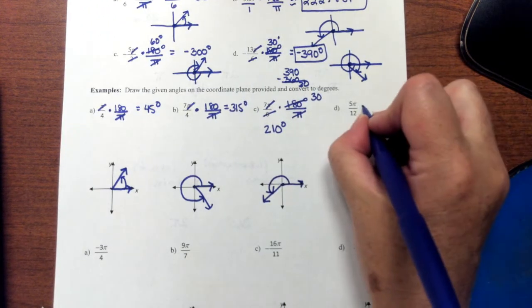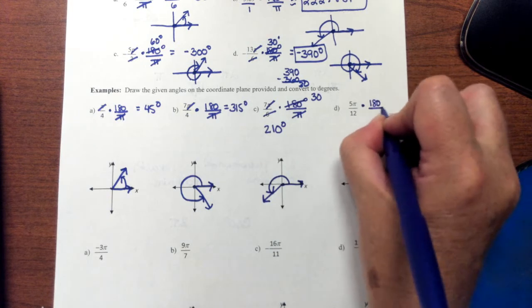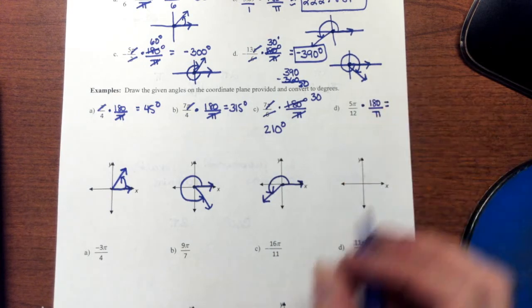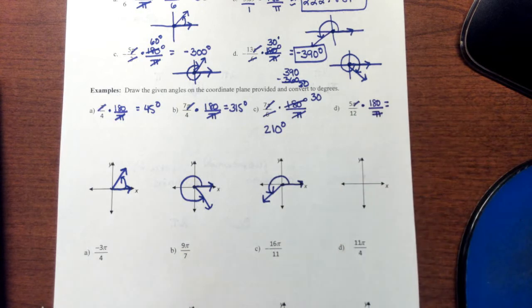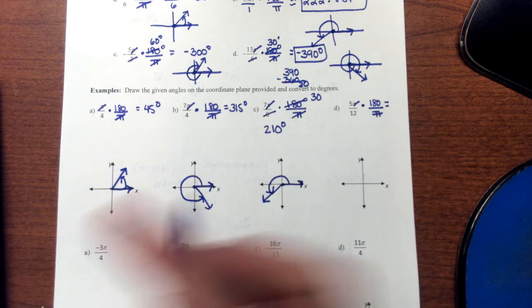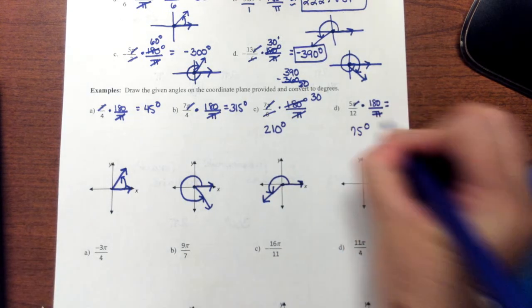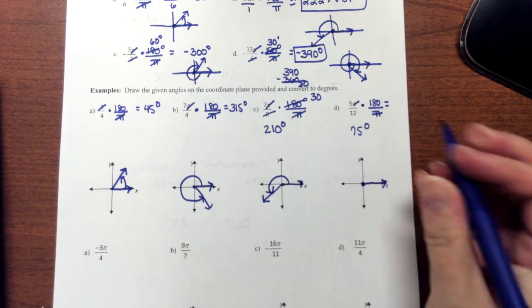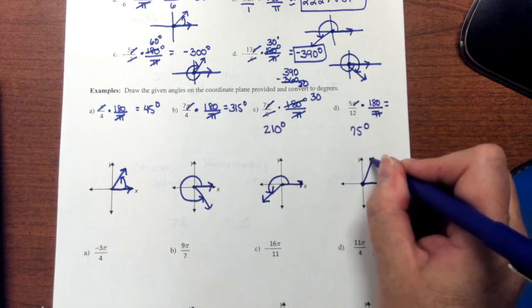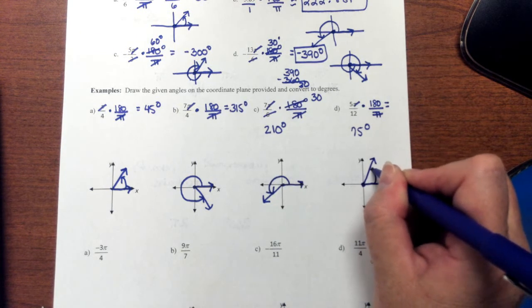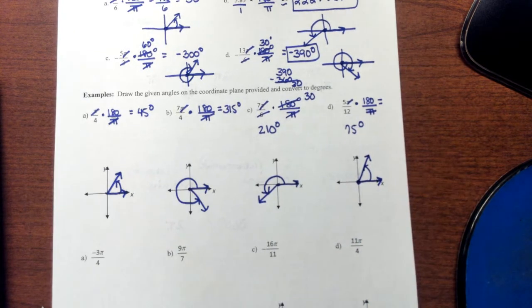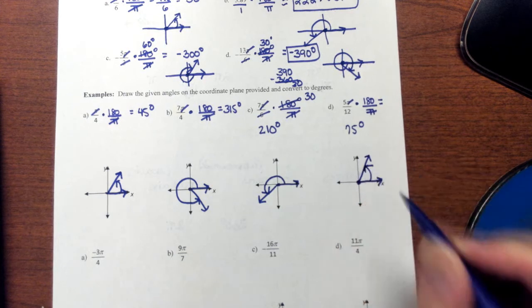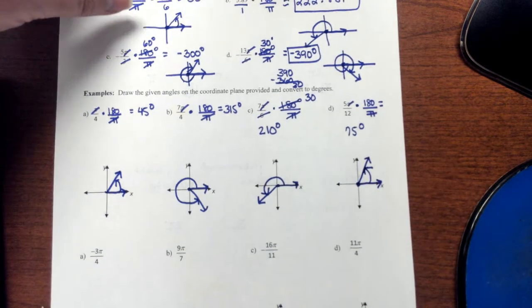5 pi over 12, going to multiply by 180 over pi. Pi's are going to cancel out. So 5 times 180 divided by 12 gives me 75 degrees. So again, here's my initial side. My terminal side is going to be still in quadrant 1 because it's less than 90 degrees. Again, make sure you show that direction, that it moved in a counterclockwise direction.